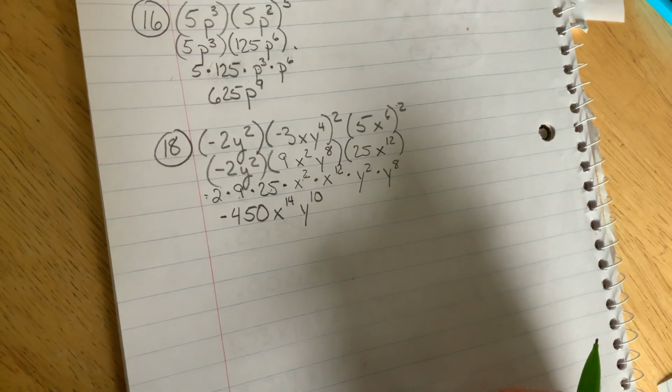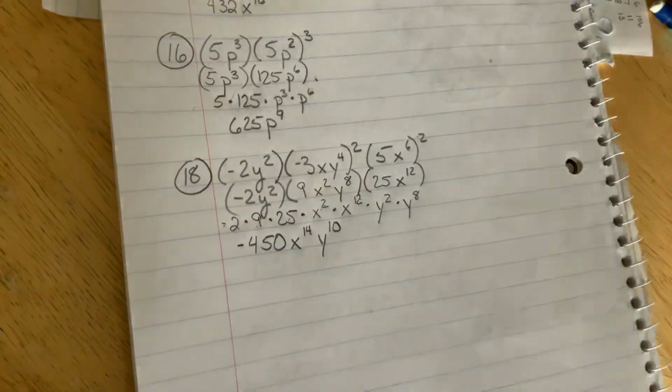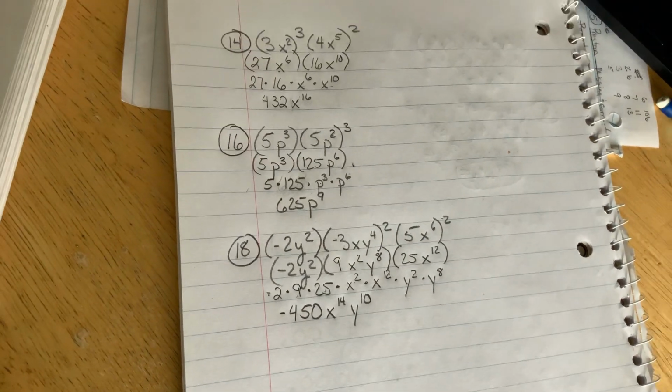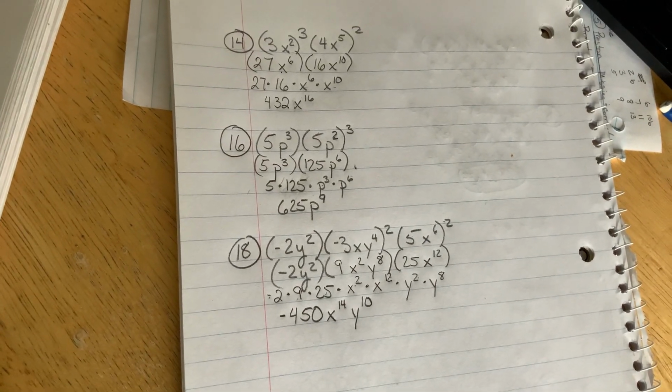So there are some examples for you. Hopefully that helps you. And remember, you should be writing these down as we're going through them. So this is just a second one to go along with lesson 4.1.